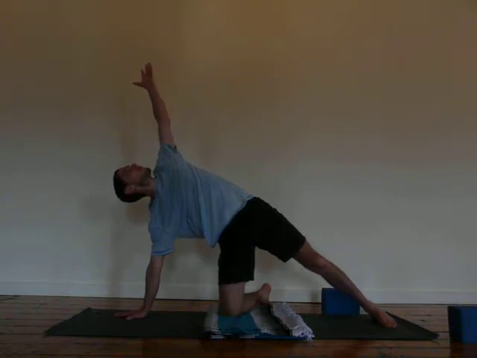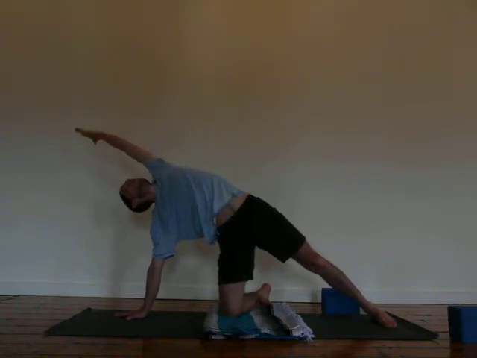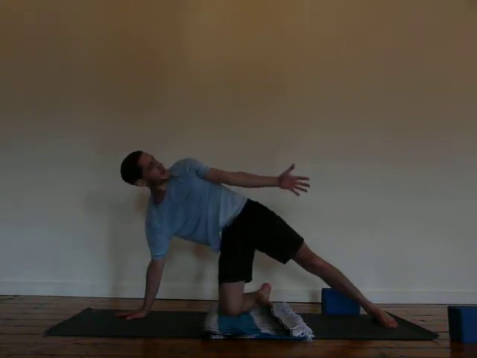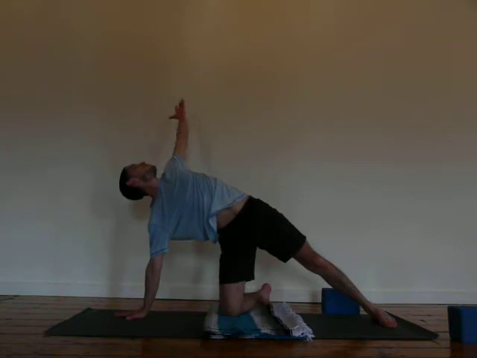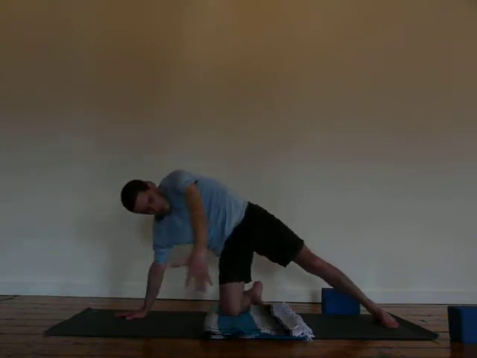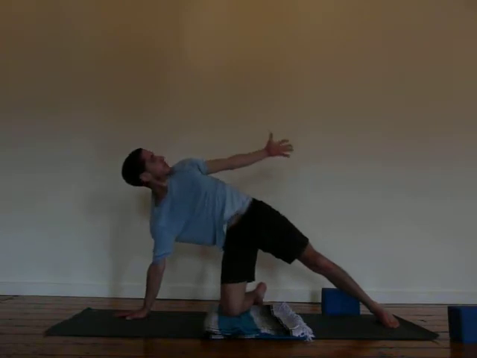And start to make some big, slow circles with the top arm through space. As much as it feels good for the neck, letting the gaze follow the fingertips. Stretching out in all 360 degrees, reaching through the fingertips.